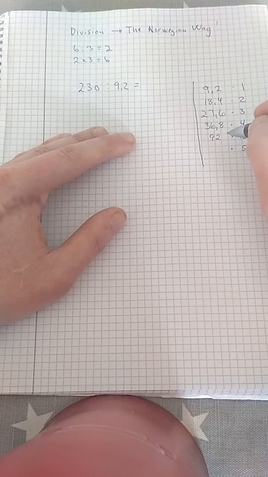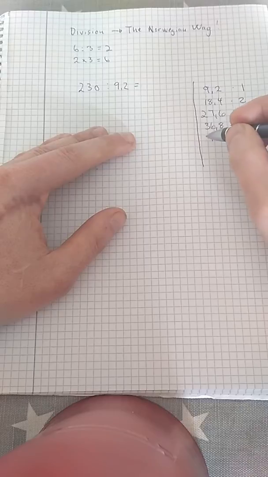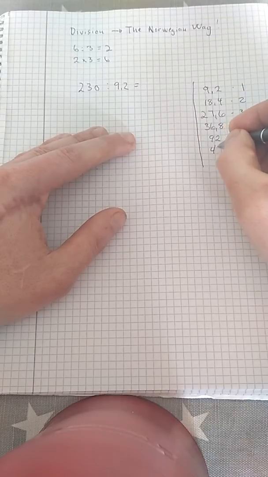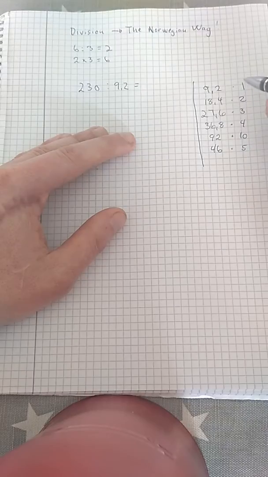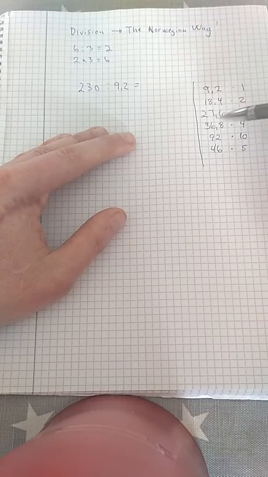Half of 92 is 46. 92 is 90 plus 2. Half of 90 is 45. Half of 2 is 1. So then I know that half is 46. So I start with these numbers, and maybe I need some other numbers later. Like it's easy for me to find 8. It's just to double this one. If I need to find 7, I just add these two numbers, and so on.